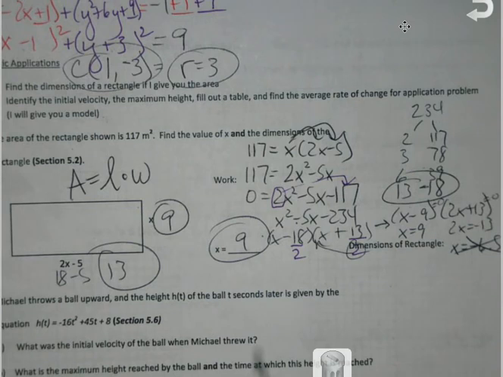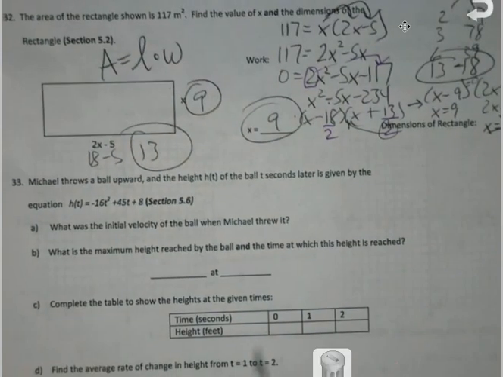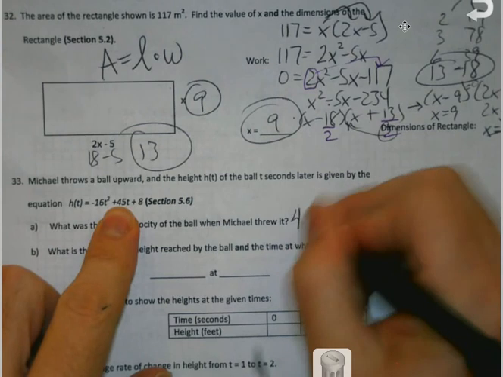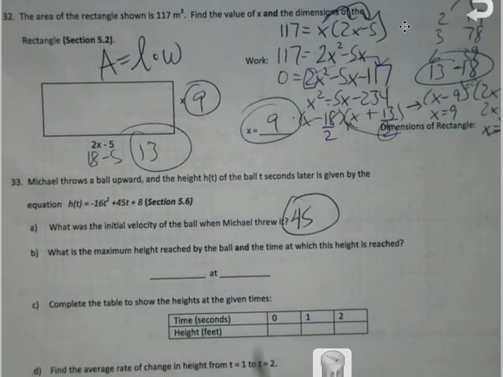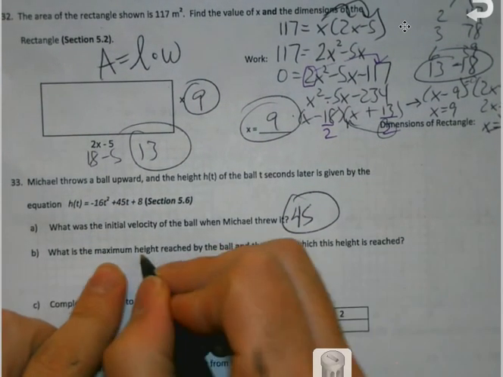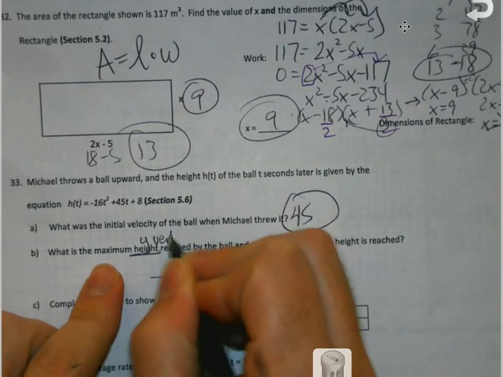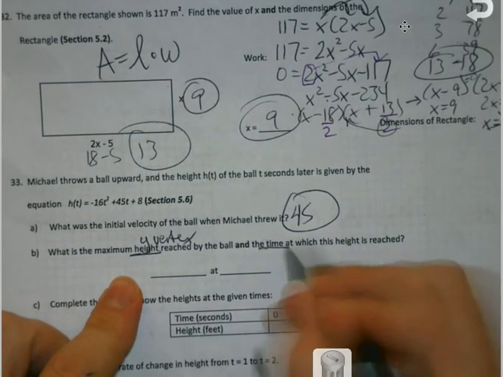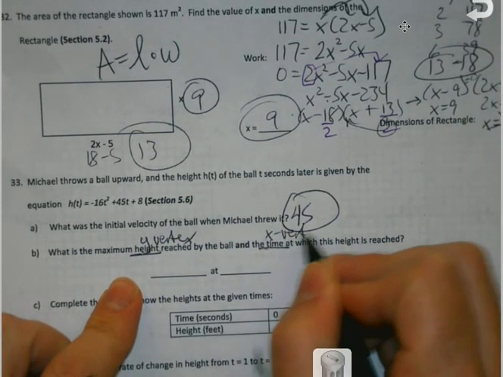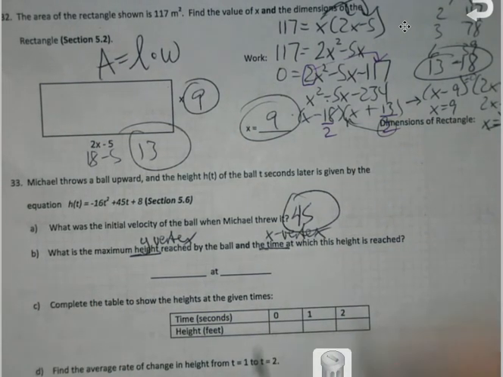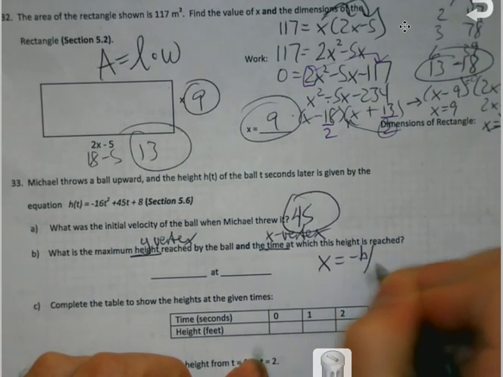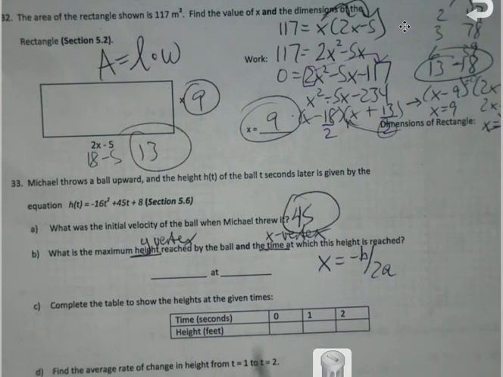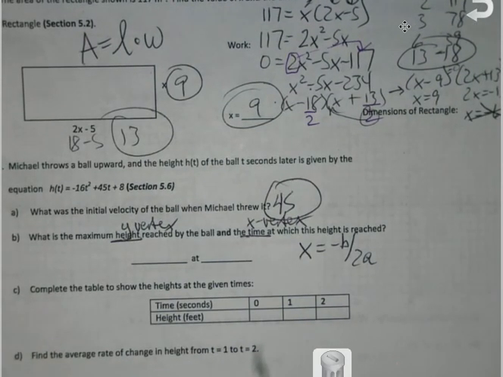You've got this. Mike throws a ball upward. We give you the equation. You're not going to have to memorize that. Woo! What was the initial velocity of the ball? 45. What's the maximum height, y vertex, and the time, x vertex? Did I find this? Vertex. This is like the 123rd time that we've said this over this unit. -b over 2a. If we can't figure that out at this point, you have not been paying any attention whatsoever.